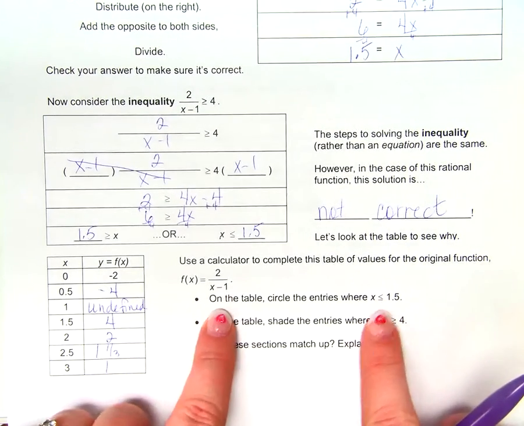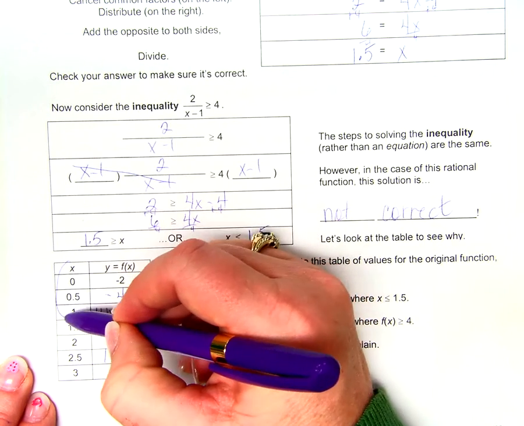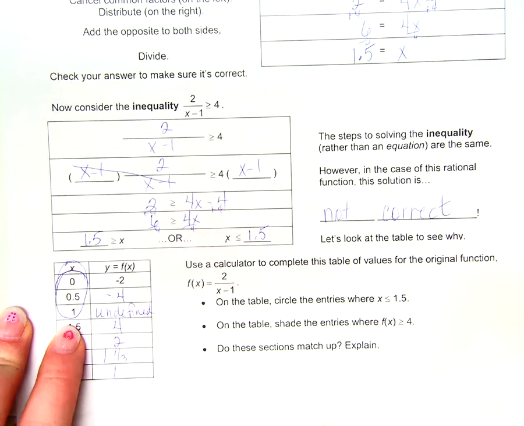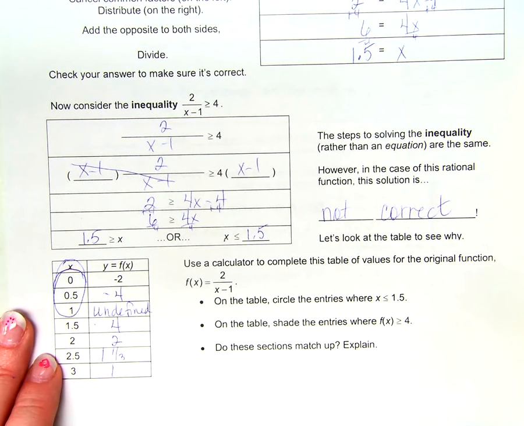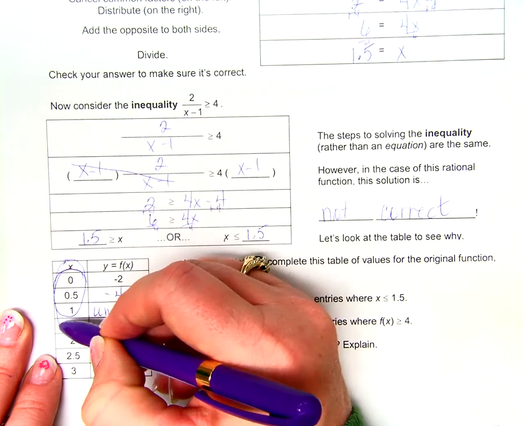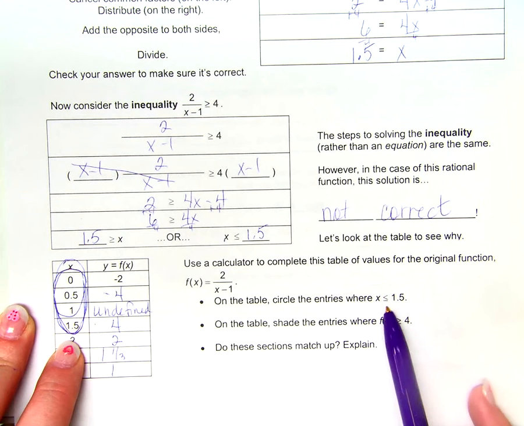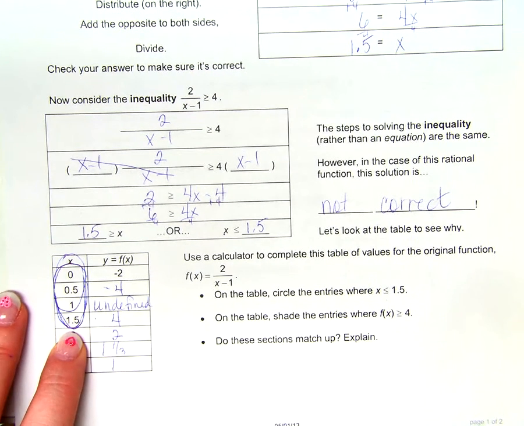So on the table, circle the entries where x is less than or equal to 1.5. It's like here, right? That's on the table. Well, not counting the top x, but those. Those are the entries where x is less than or equal to 1.5, right? Now shade the entries where x is greater than or equal to 4. Whoops, I missed one. Okay, time out. If I'm supposed to be circling where it's less than or equal to 1.5, you got to circle 1.5. You did that? Good. I just messed up, okay?